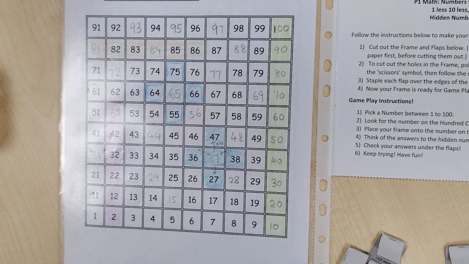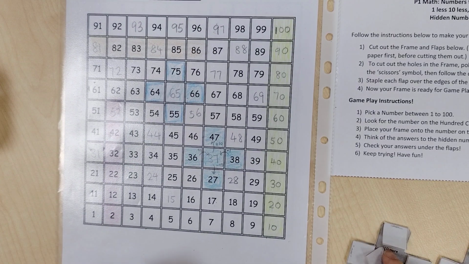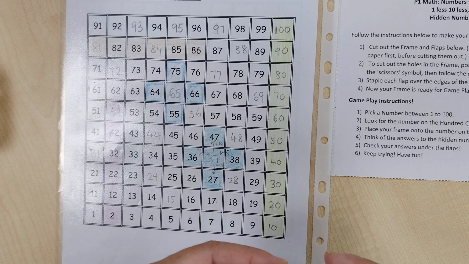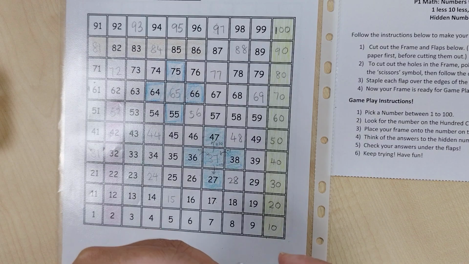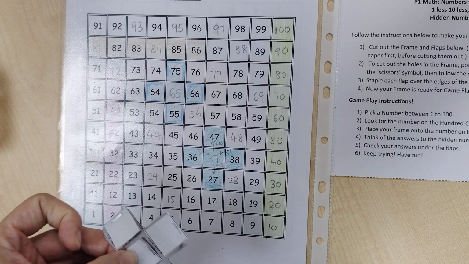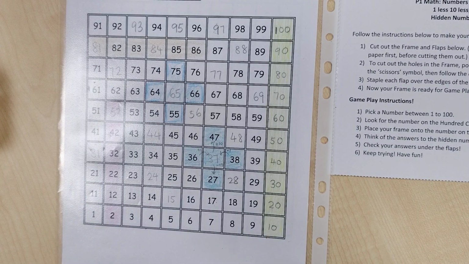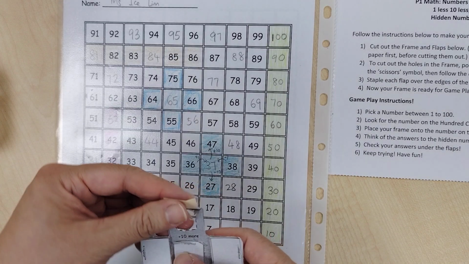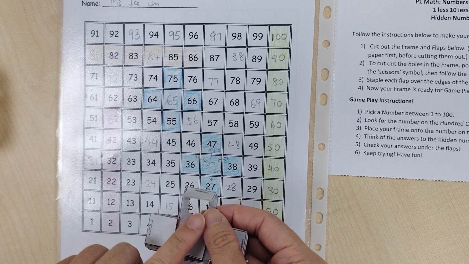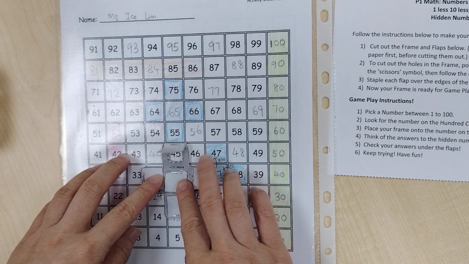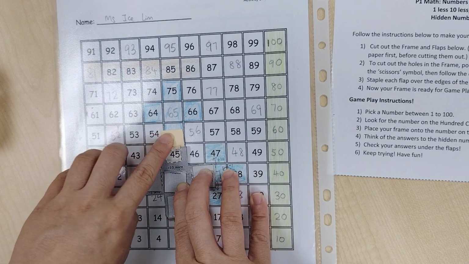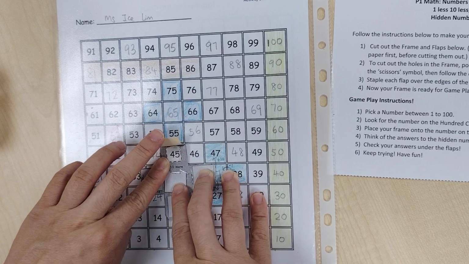Now, there are more ways to play this game. For example, I can choose to use a different flap as the missing number. So, for example, let this be a known number, say 45. What do you think the number here should be?